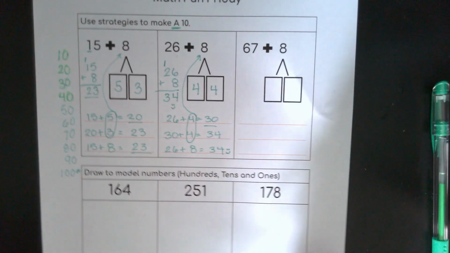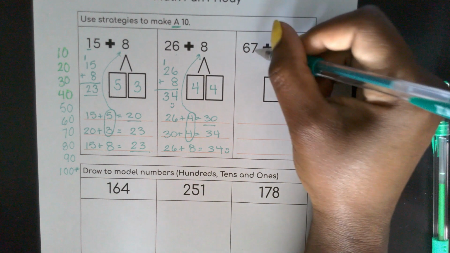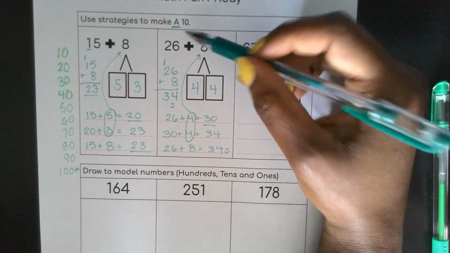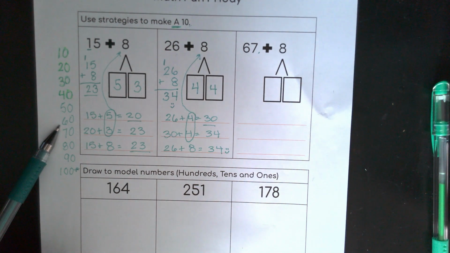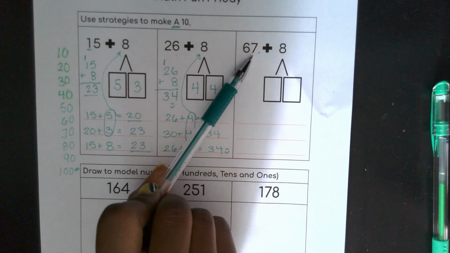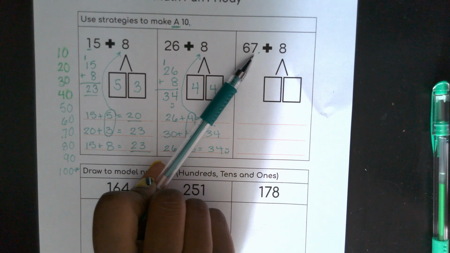Last but not least, we have 67 plus 8. 67, my 10 that I want to get to after 67 is going to be 70. How many more, if I look here at my 1's place, 7, how many more do I need to get to the next 10? 7 plus what equals 10?